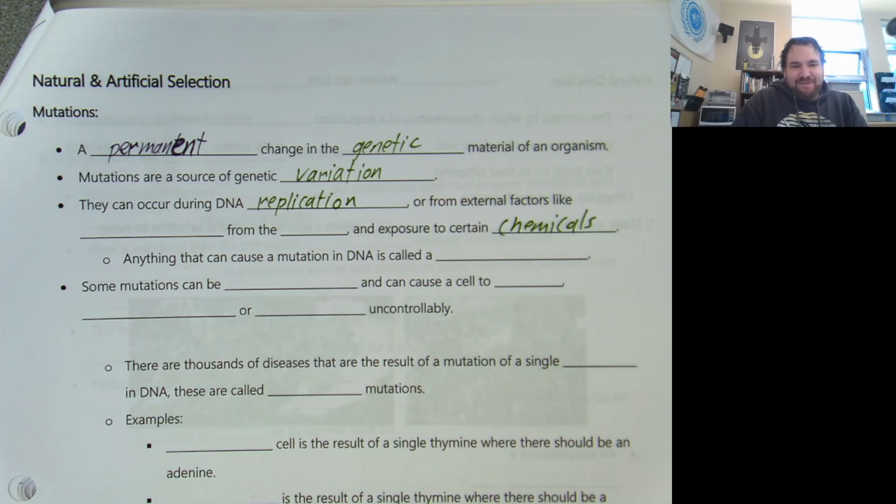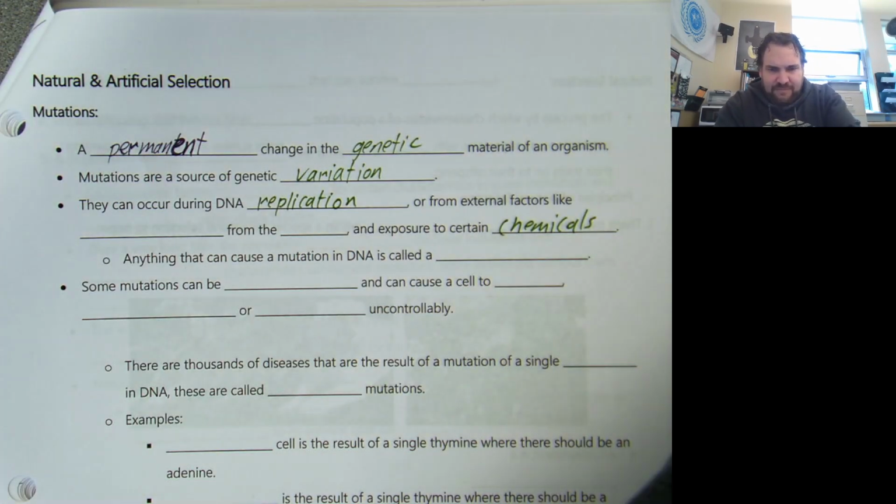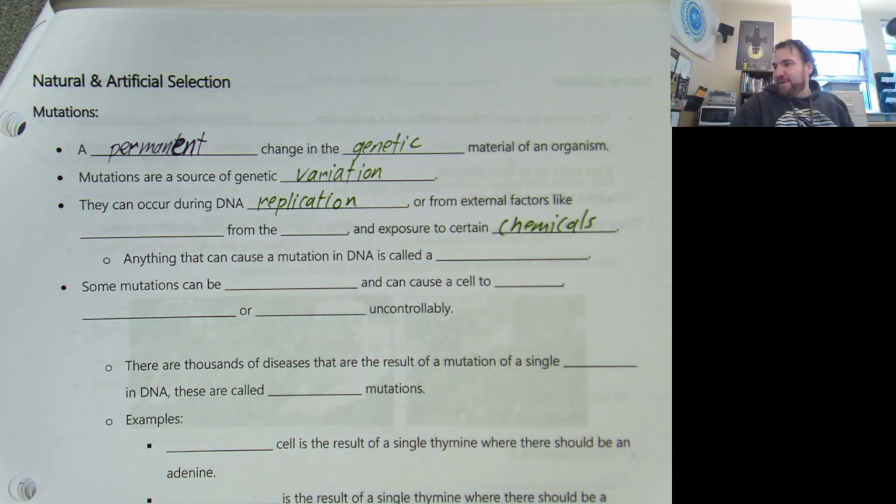I will ask the question again. Bring it back to this. So my question, Sarah, was, we're talking about mutations.